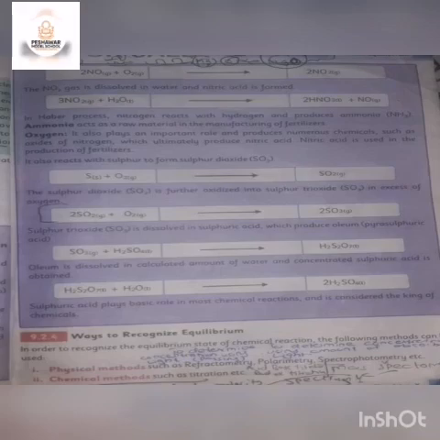Now look at your book. The second topic is the ways to recognize equilibrium. In order to recognize the equilibrium state of a chemical reaction, the following methods can be used. The first one is a physical method and the other one is a chemical method. In your book only the names of these methods are mentioned, but we will discuss a little bit of information for your easiness.